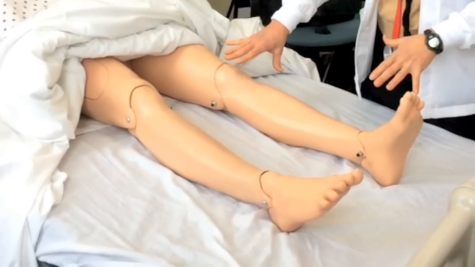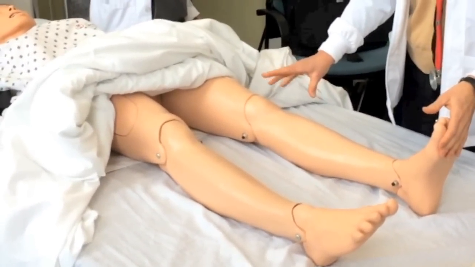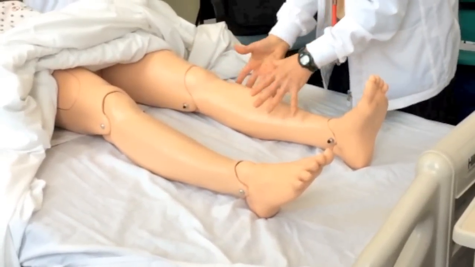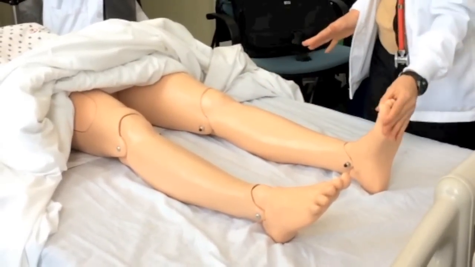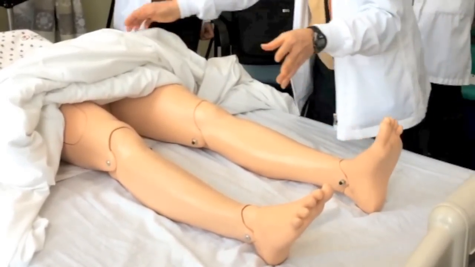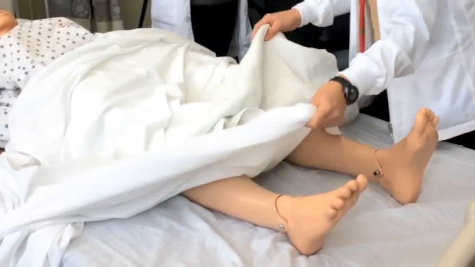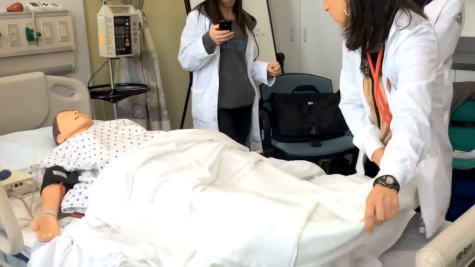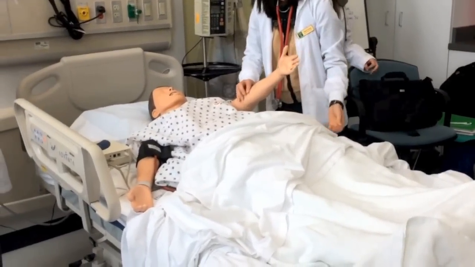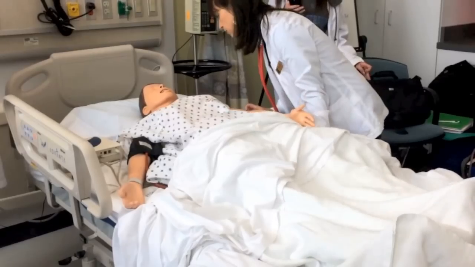If I have just edema in one leg, to compare, I could go ahead and measure that. That would give me a real objective measure. So I'm done with his anterior side then. I can have him roll on his side then. I'll roll you over.